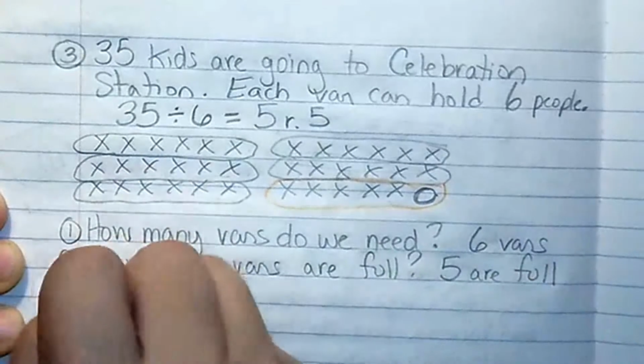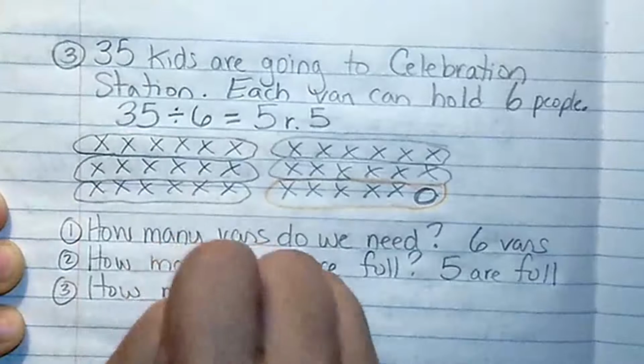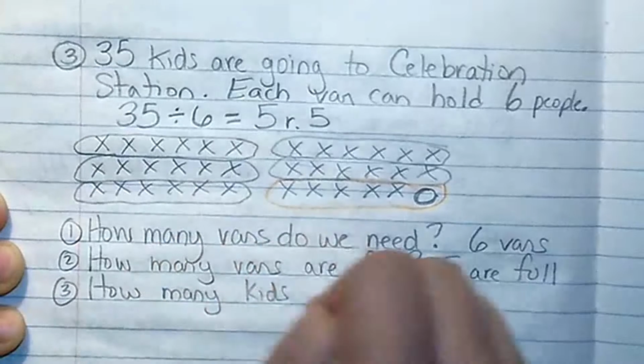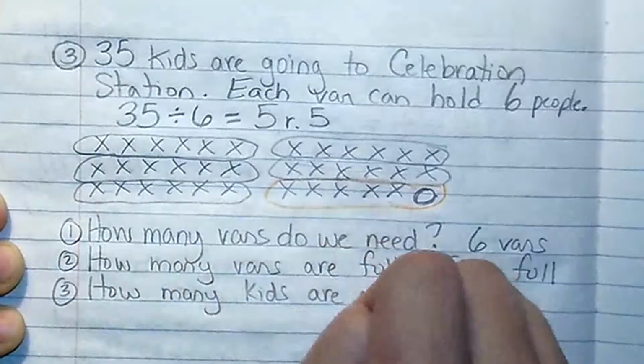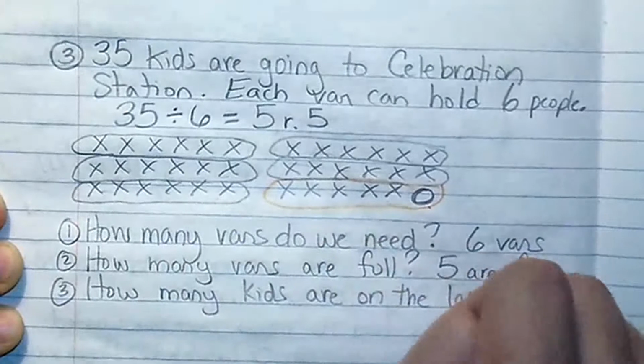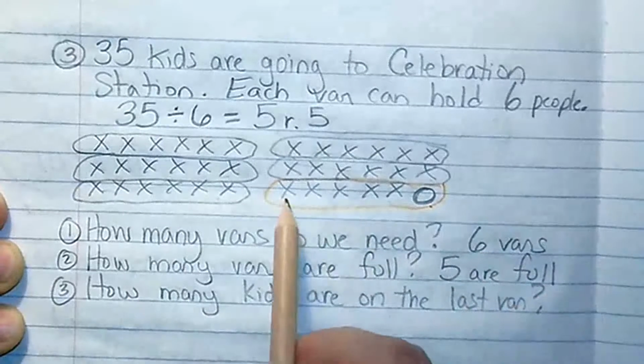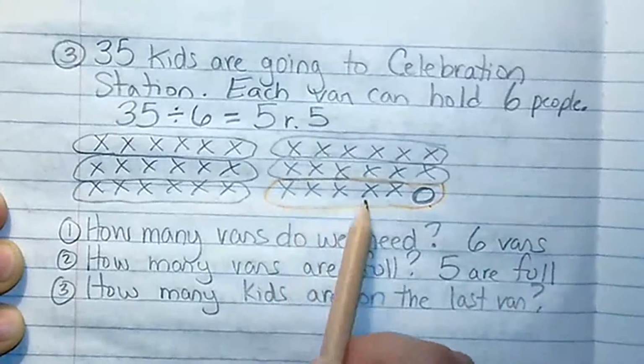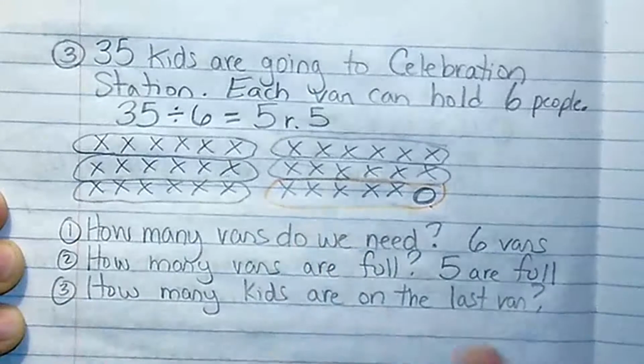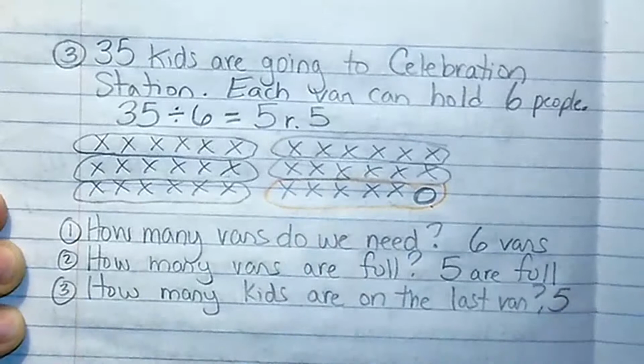All right. How many kids are on the last van? Let's look at the last van. 1, 2, 3, 4, 5. How many kids are on the last van? 5 kids.